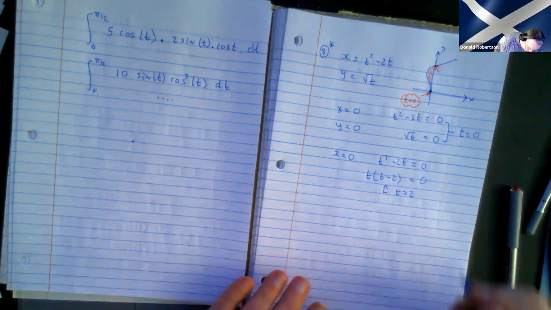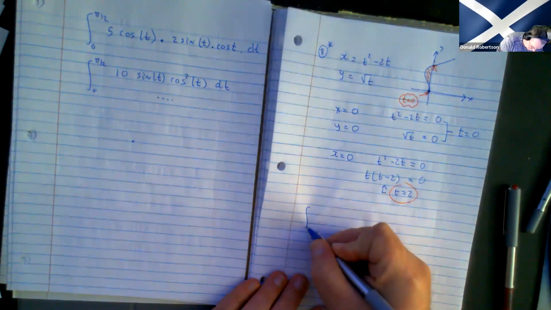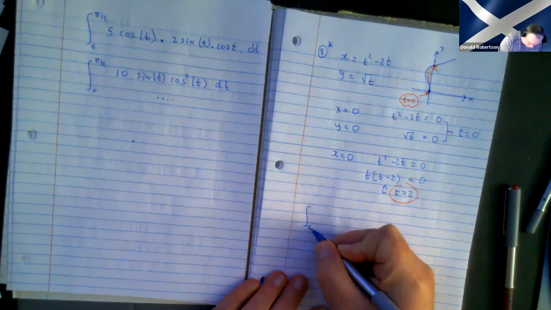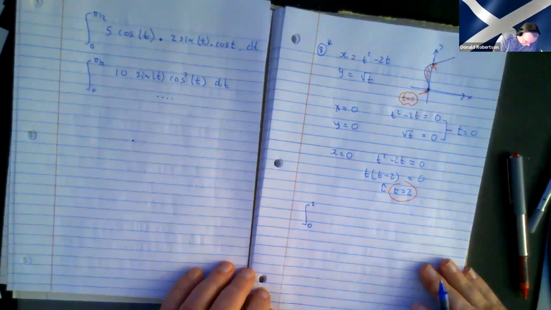And that guy that I can't read will be the square root of 2, but that's okay. So I now have my start and finish t values. So the area I'm looking for is from t equals 0 to t equals 2. So when you said 2, Lewis, you weren't far away.